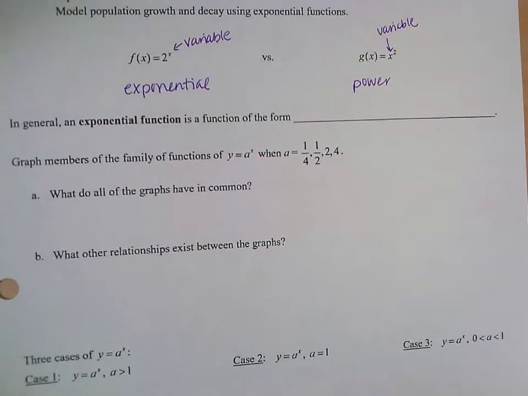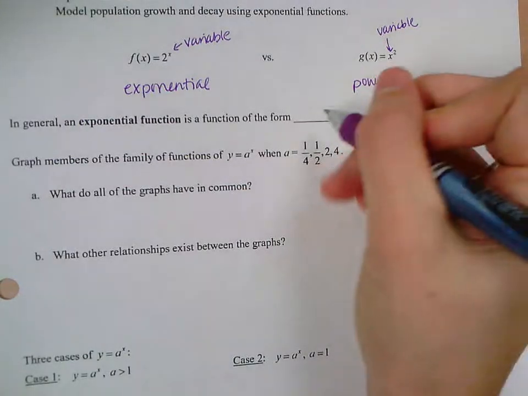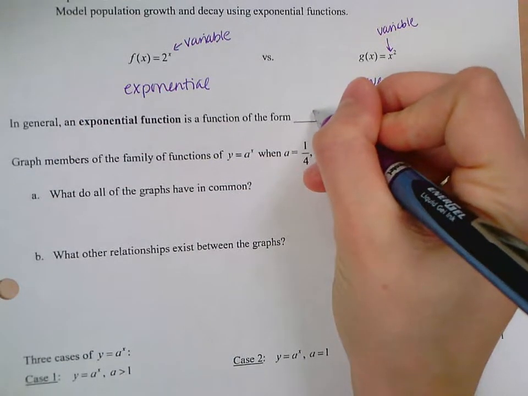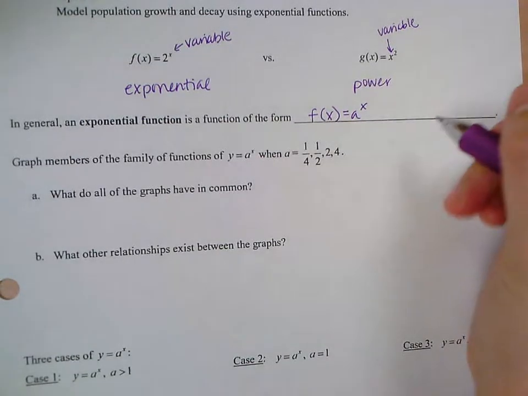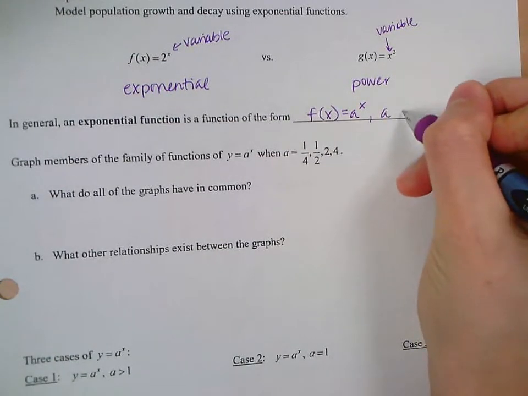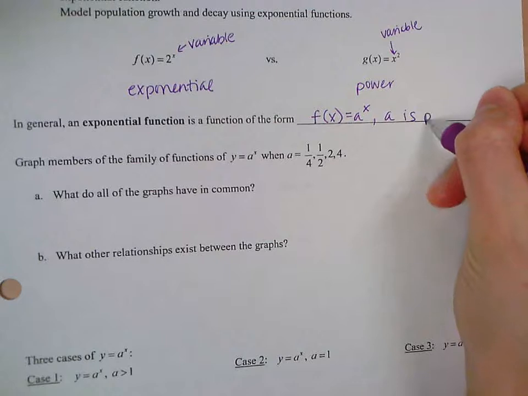So in general, an exponential function has the form, we wrote this in 1.2, f of x equals a to the x, and a is a positive constant.